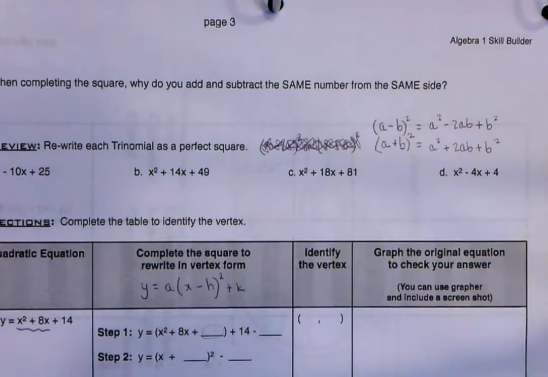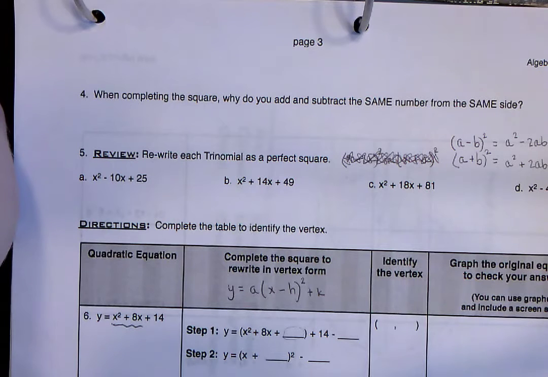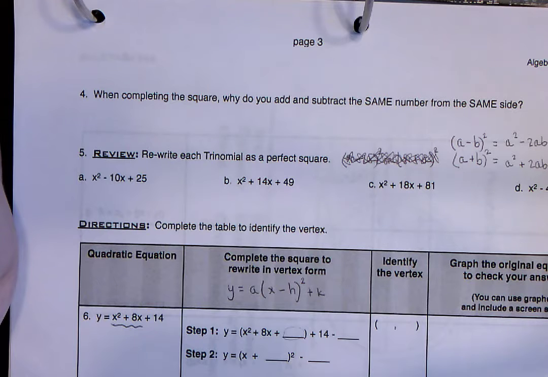Hi, Algebra 1 students. What we're going to be doing on this, I guess it's really the third and fourth step, is practicing completing the square so that we can get our function into vertex form. The first thing that you'll have to do, which you learned yesterday, is factor out a greatest common factor. And then after that, you're going to try to complete the square.